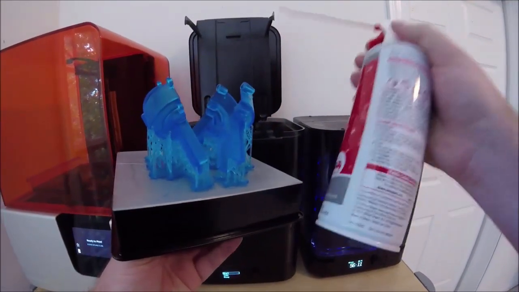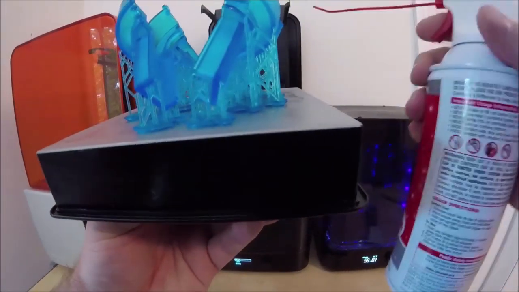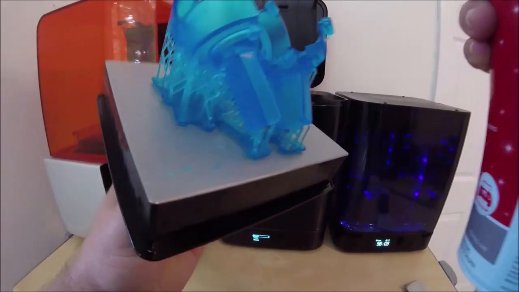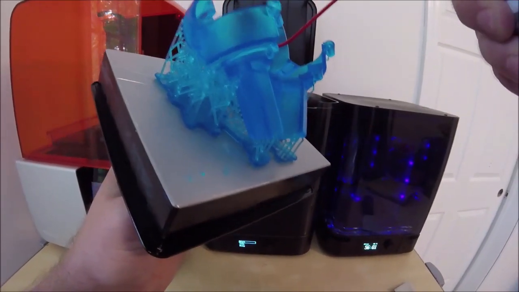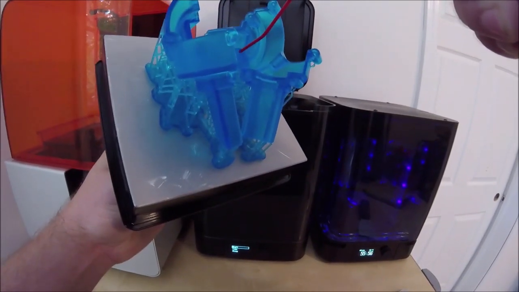I use canned air for this. You don't want to use shop air typically because it might have some water or some oil in it, and that'll leave spots in your parts. So I like canned air for this. And this part has little areas in here where it might trap a little bit of resin, or I mean a little bit of alcohol.